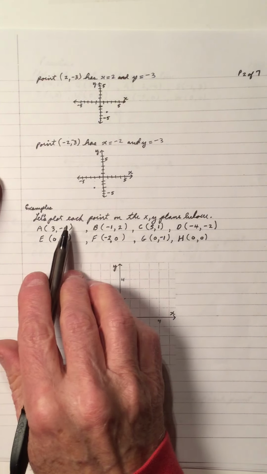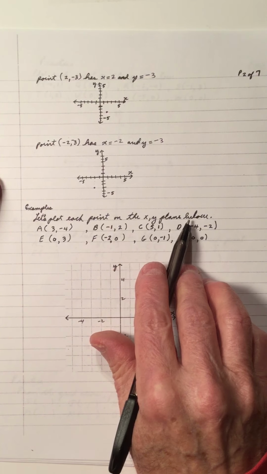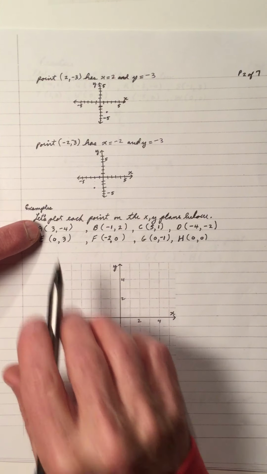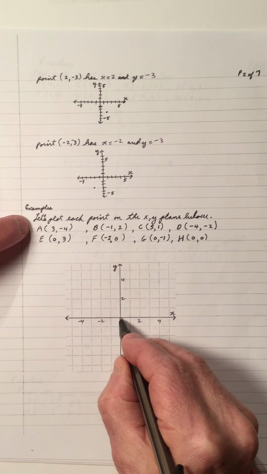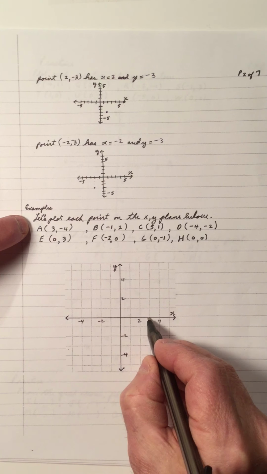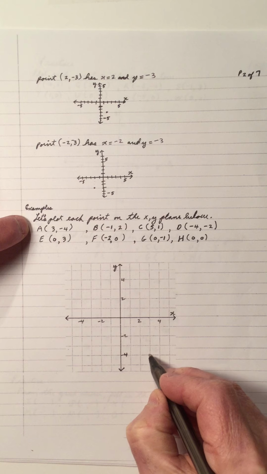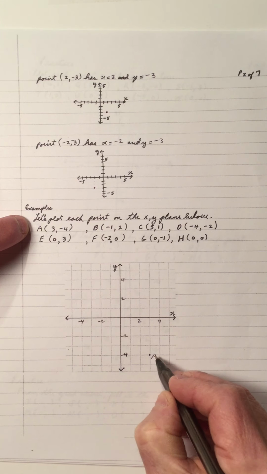Examples. Let's plot each point on the XY plane below. A is (3, -4). So (3, -4) starting at the origin. 3 is 3 to the right. And -4 is 4 down. 1, 2, 3, 4. So there's A.